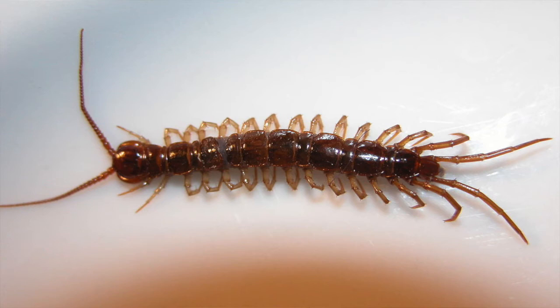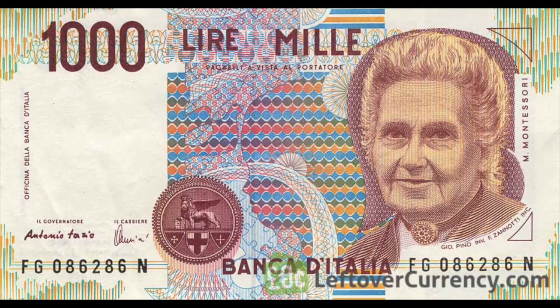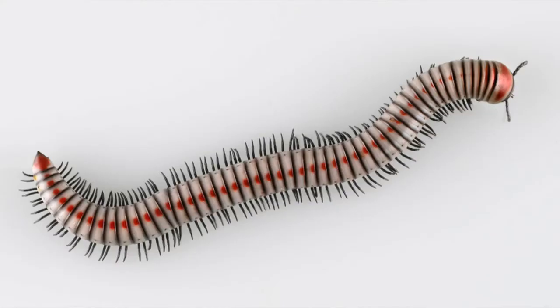And a centipede has so many legs that people have called it a 100-legged creature. Mil, or milli, refers to 1,000. A millennium is a period of 1,000 years. And a millipede, you guessed it, is said to have 1,000 legs.